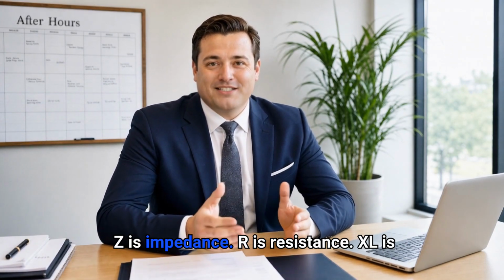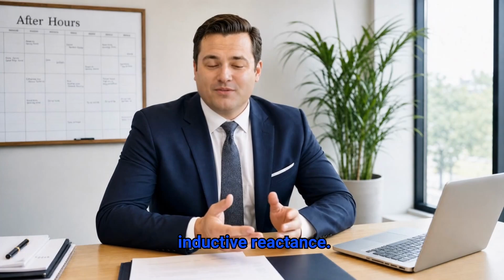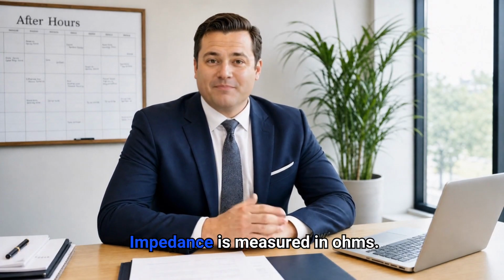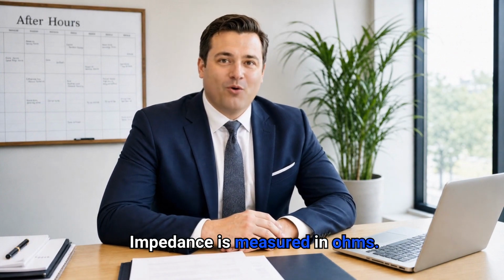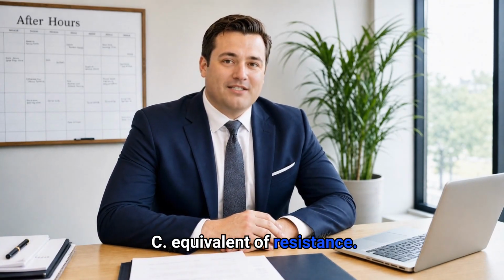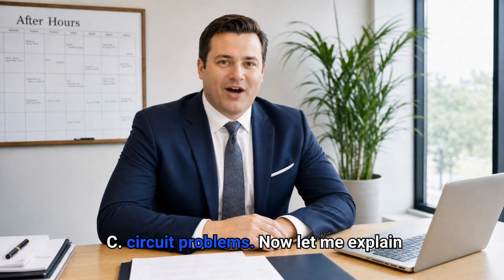Z is impedance. R is resistance. XL is inductive reactance. XC is capacitive reactance. Impedance is measured in ohms. It is the AC equivalent of resistance. Understanding impedance is essential for solving AC circuit problems.